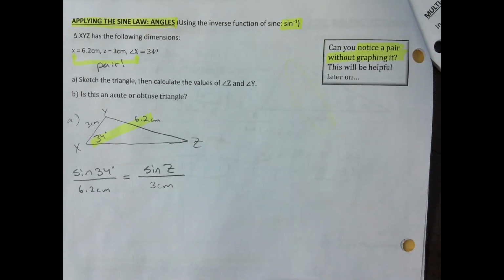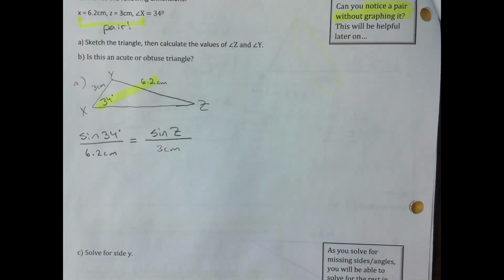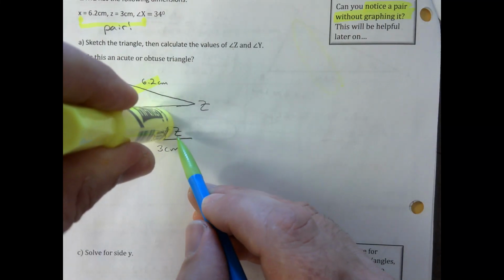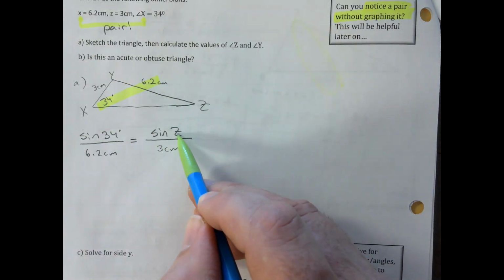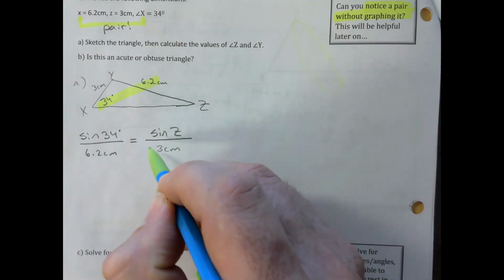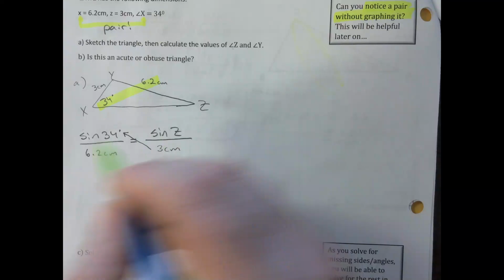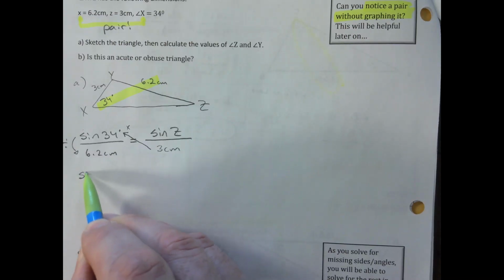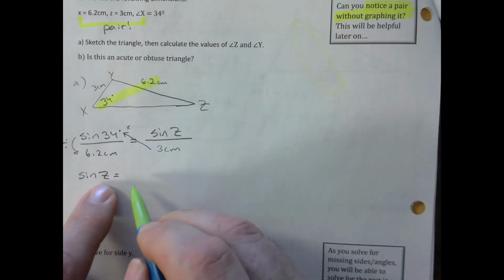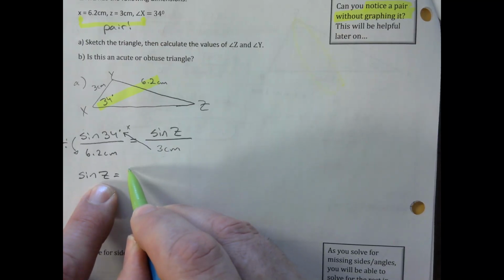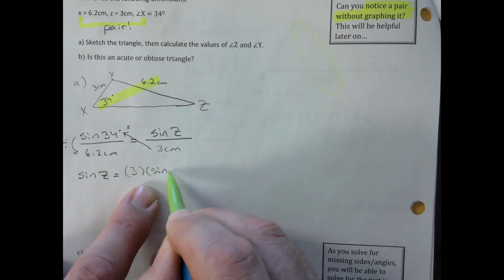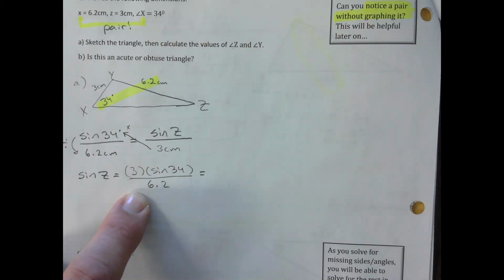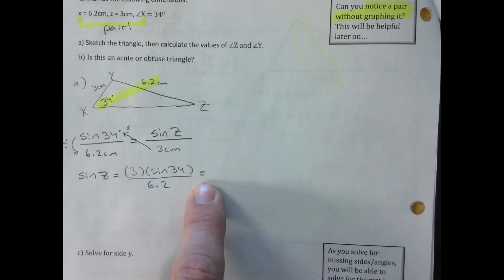So initially this looks very similar to our solving for a side, except here the angle is missing. Please don't omit this sine. Some students just go Z like that. You've got to make sure it has sine attached to it. So this is our variable, which means we start here, we cross multiply that way, and then divide going down. So multiply, divide. So watch this. This is where notation is important. You keep sine attached to the angle, okay? And then you go 3 times sine of 34 over 6.2. I normally don't like trains like that, but it's okay in this case.